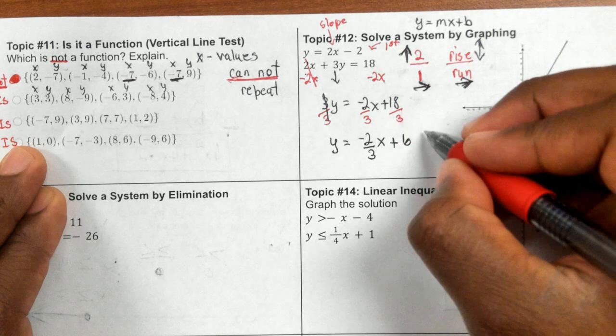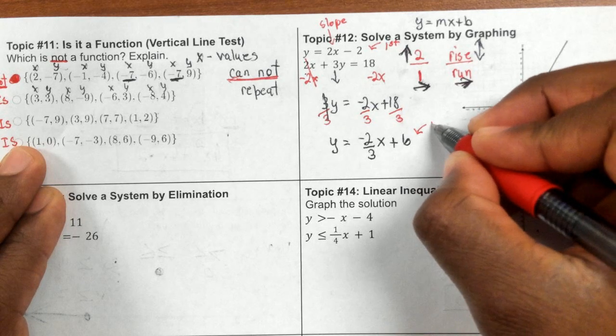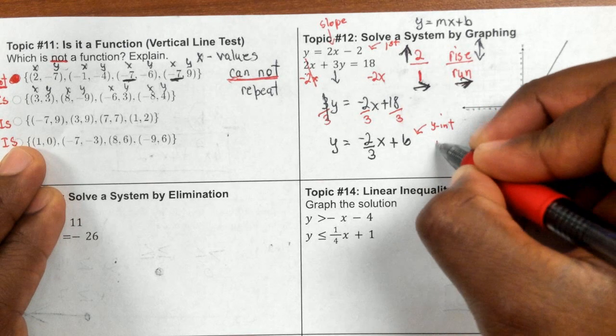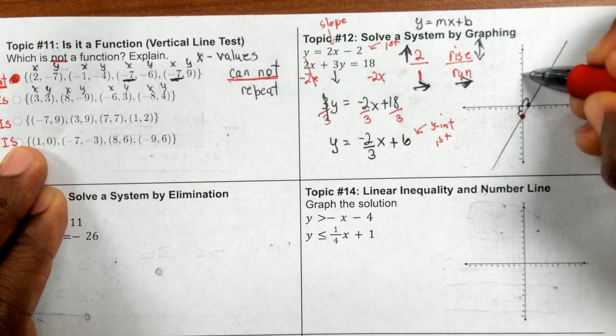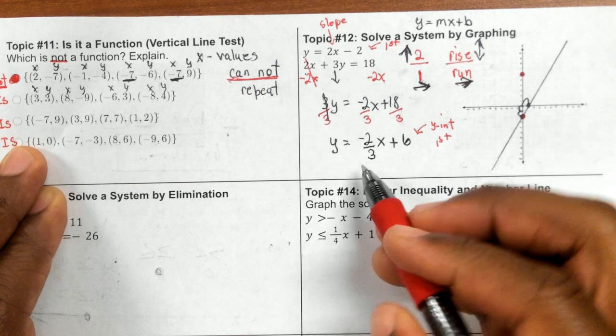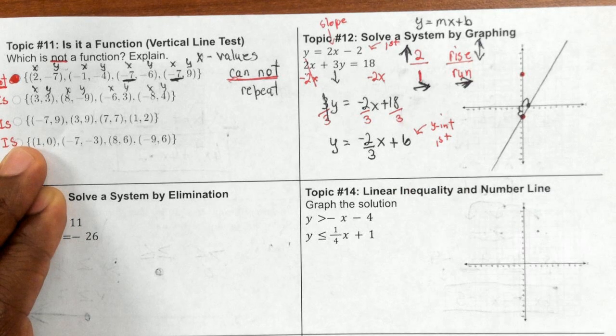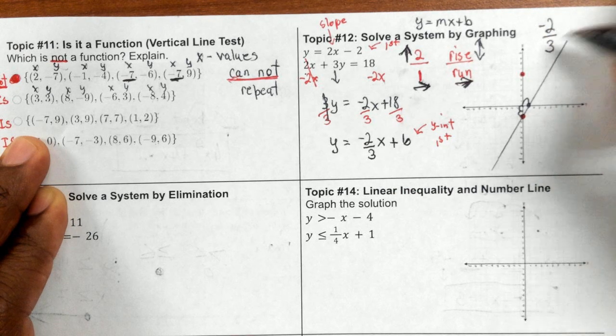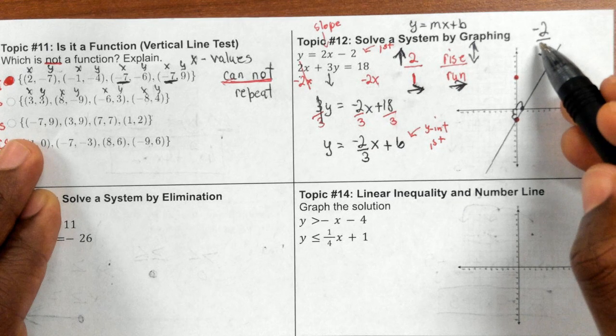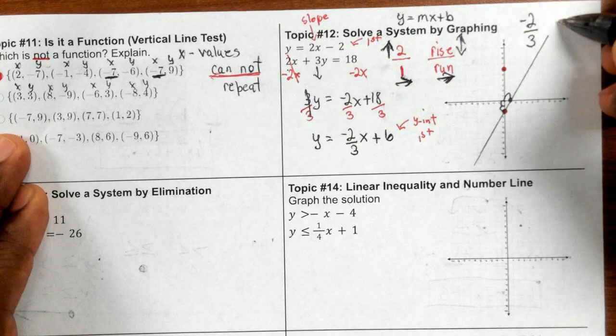All right. So now we're going to graph it. So I'm going to graph the y-intercept first. Okay, so I'm going to go to positive 6. So it looks like right here. Now I'm going to apply my slope. So my slope is -2 over 3. Always apply the negative only to the number at the top, only to the numerator.